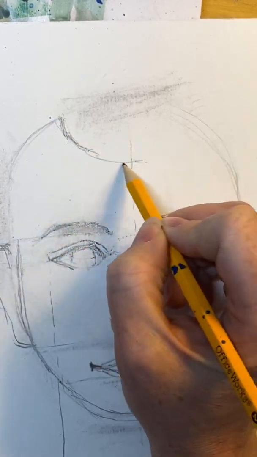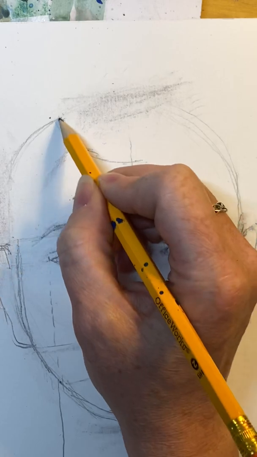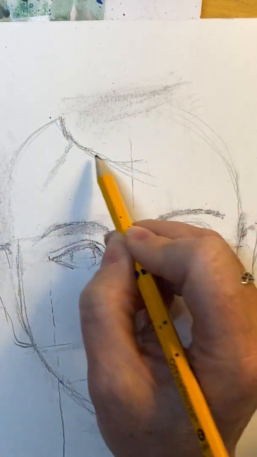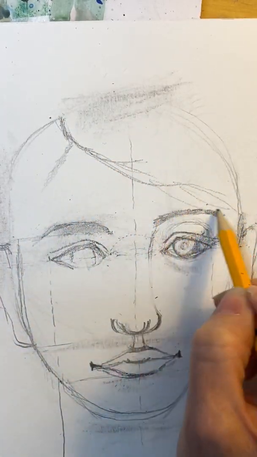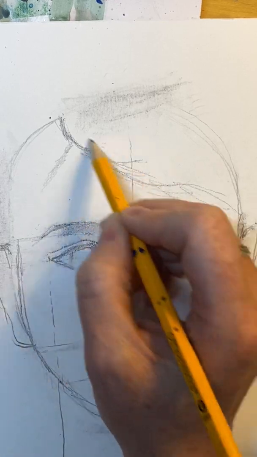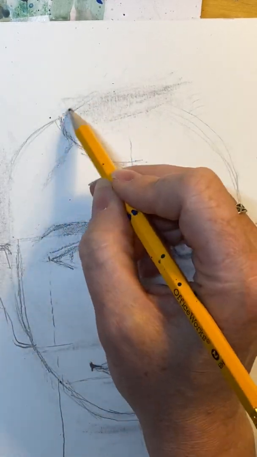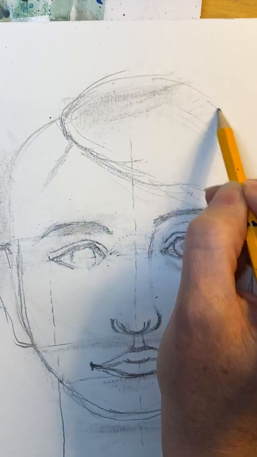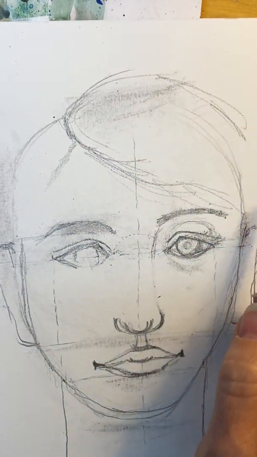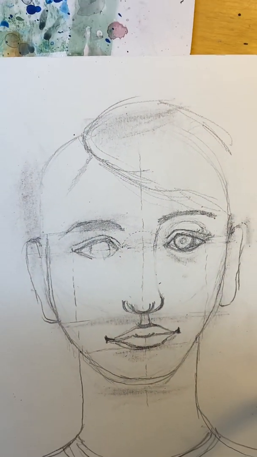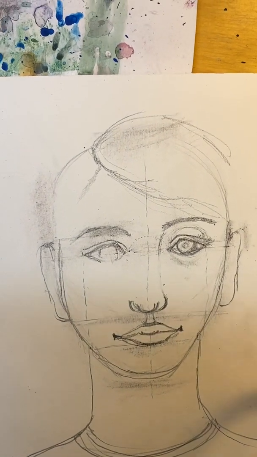Wherever your part is, there's a part in your hair, you're going to draw your part. And then maybe your hair is a little longer and it's coming down about to the eyebrows, right? Even with short hair, it can reach down that far. And then you're all going to have a different shape to your hair and your head. And this is an important observation to make.